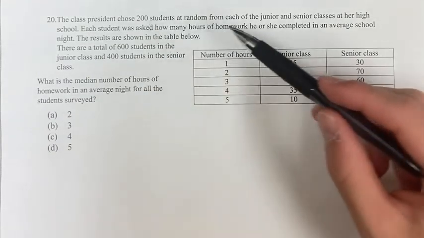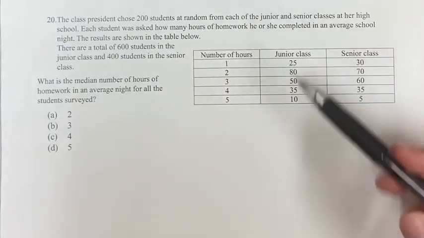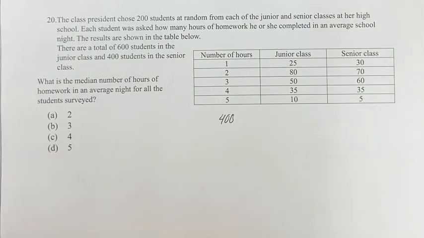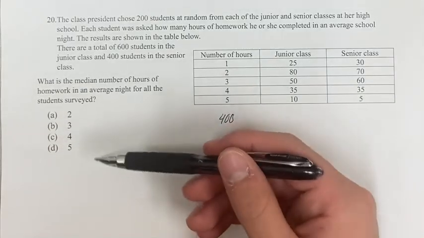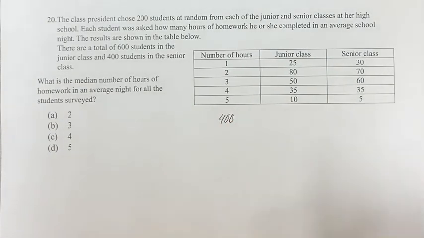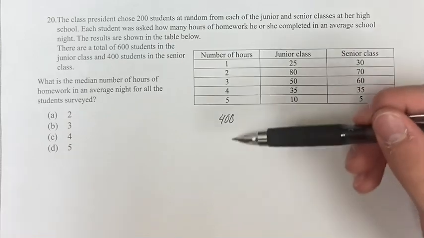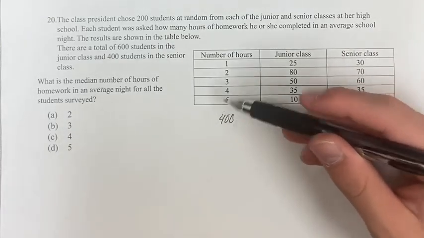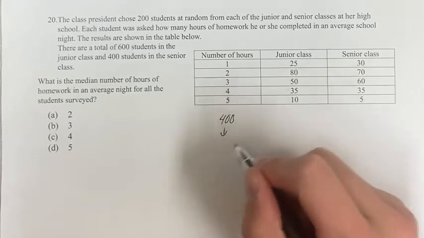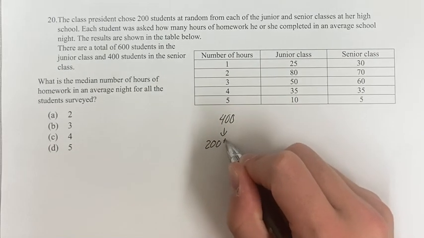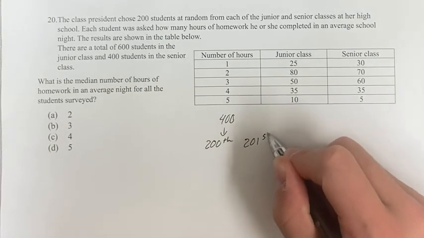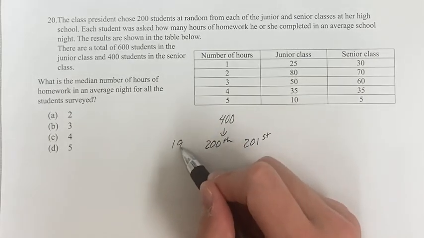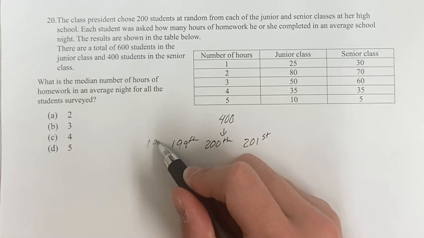So we have 200 students from the junior class and 200 students from the senior class, so that means that there's 400 students in total. And the way you would traditionally find the median is you'd line all of them up in increasing order, and then the middle value in that list. So for a list of 400 students, the median value would be the 200th number and the 201st number, and then you take the average between them, right? So you'd have 199th, 198th, and so on.